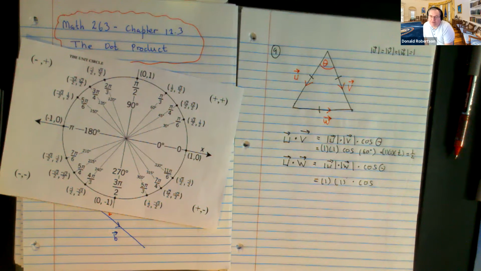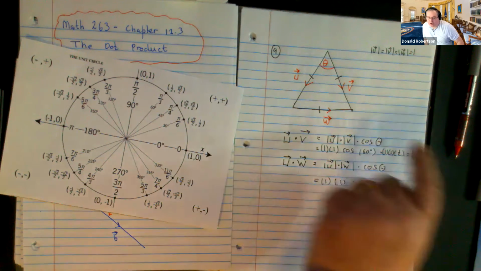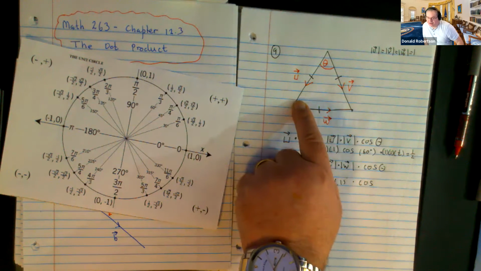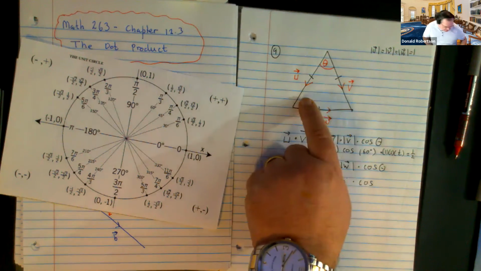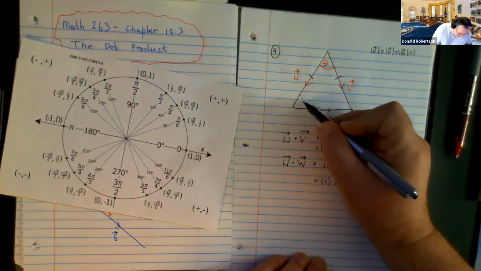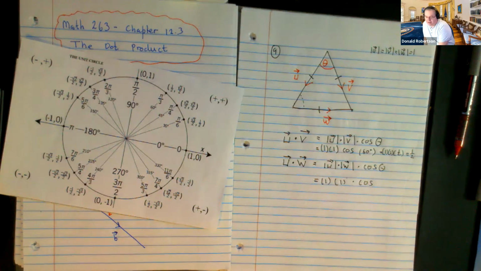The angle between the vector u and w is not 60 degrees. Now, you're looking at that corner there and you're saying, but that is 60 degrees, because so is that one, right? And I agree, where my finger is pointing, this angle in here is in fact 60 degrees. No arguing with that. But I'm saying that the angle between the vectors u and w is not 60 degrees, because it isn't.